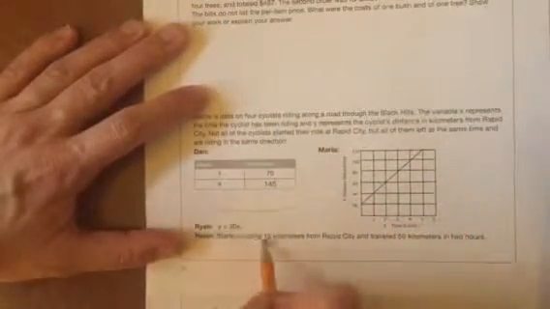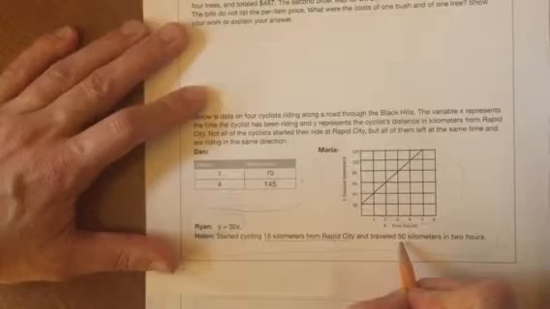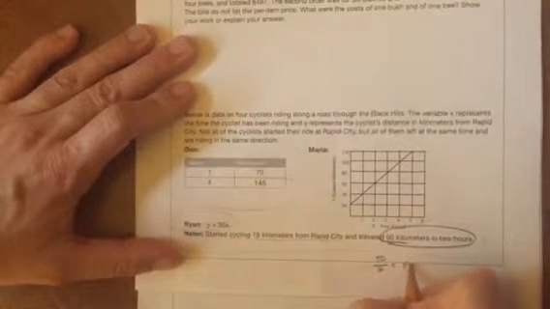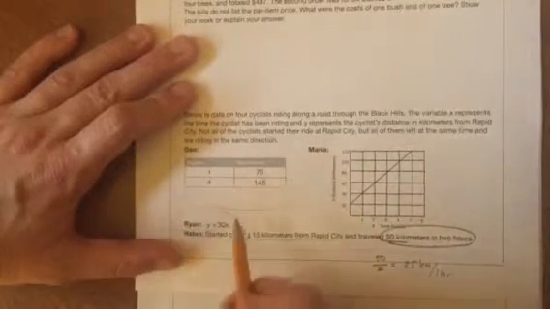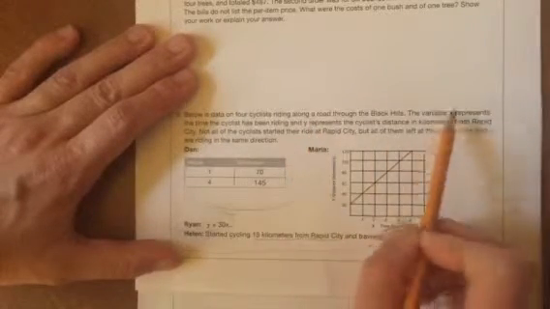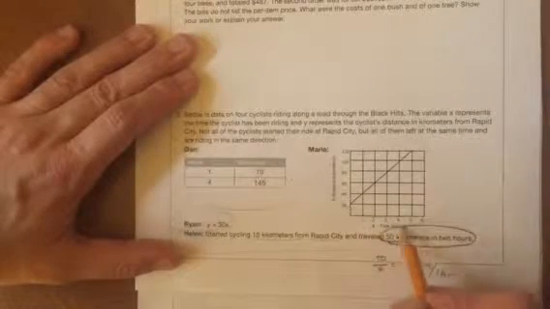Well, Helen started cycling 15 kilometers from Rapid City. So she started out a little ways away from Rapid City, but she was traveling 50 kilometers in 2 hours. So this is her rate of change. And we can reduce that. 50 kilometers in 2 hours is 25 kilometers per 1 hour. So a unit rate of change will help us compare because we know that our y is in kilometers and x is in time, assuming we mean hours, right?